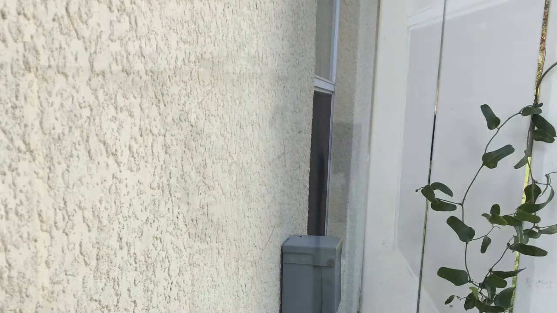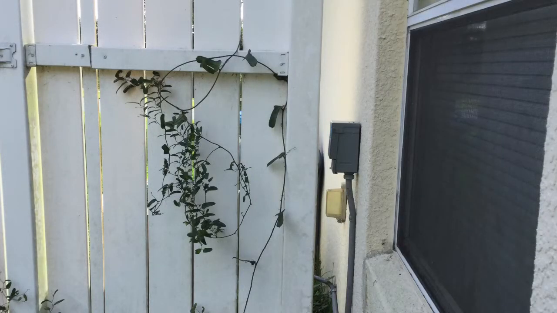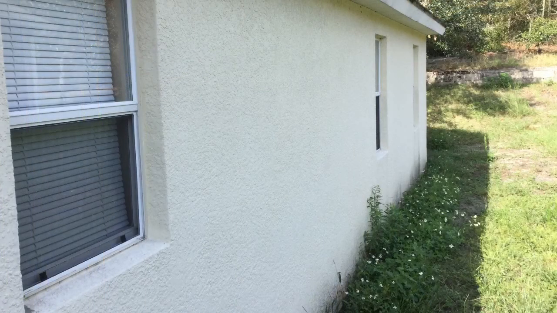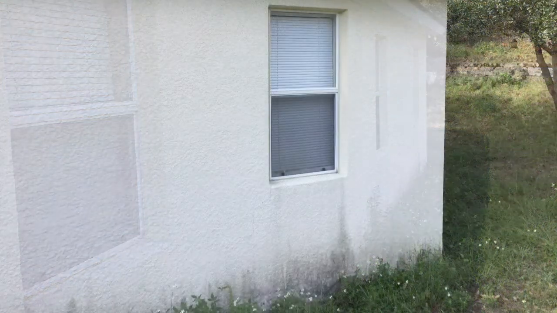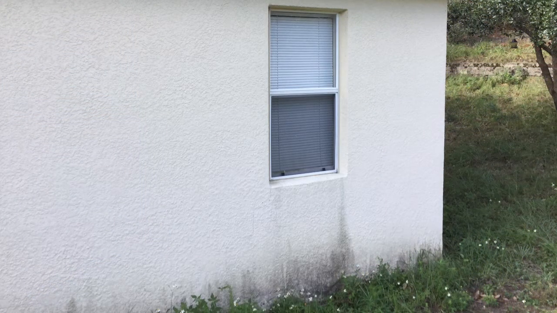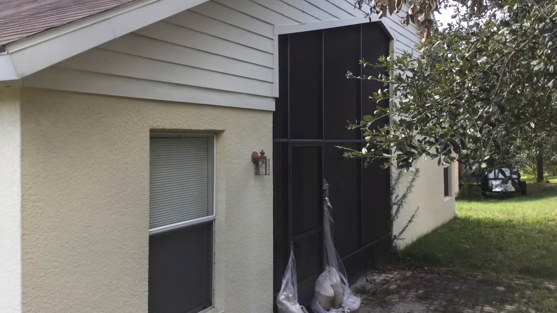So, again, we're just going to document what's there. And here's the rest of the right elevation. And, to document this, I would probably just say right elevation, no damage noted. Then, of course, we just work our way around the house. This is the rear elevation.